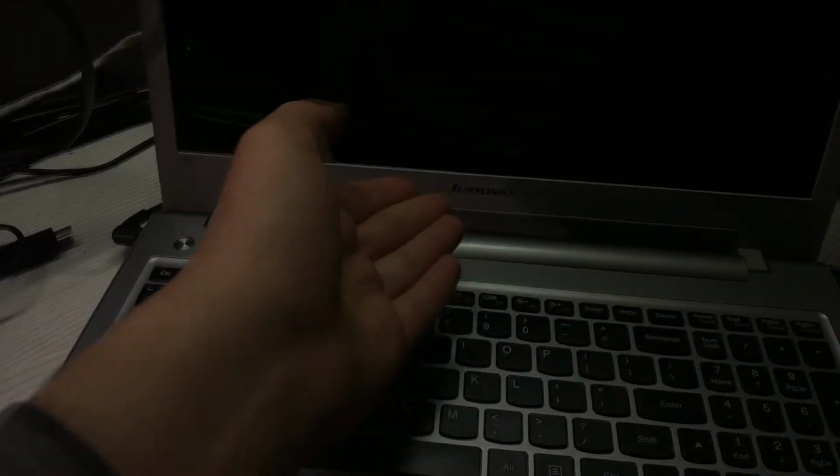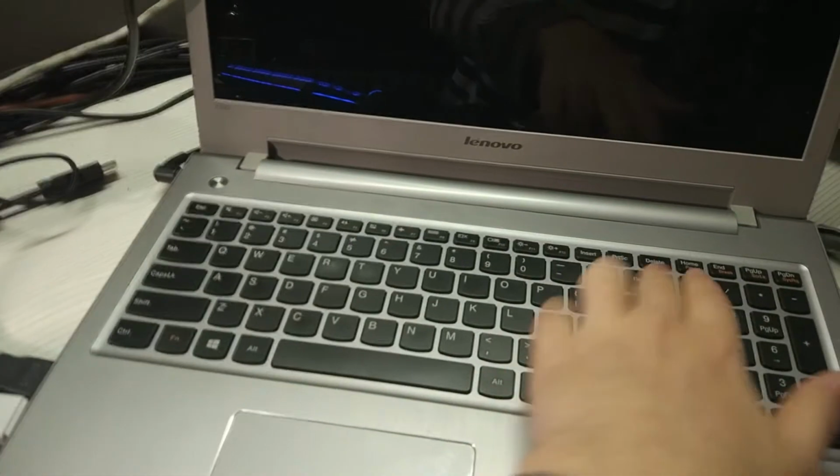In the Lenovo, you can go right in the BIOS by pressing the Novo button, which is right here in the corner. If it's an HP or any other brand, you would have to press the power button, wait for the boot screen, which is actually a problem if you don't have a display to look at, and then you would have to press probably delete or F8 or a combination.